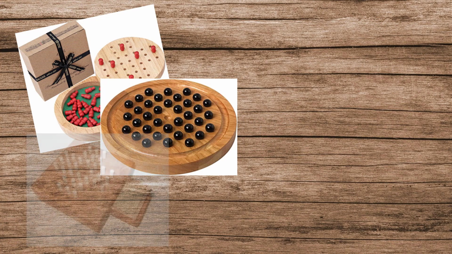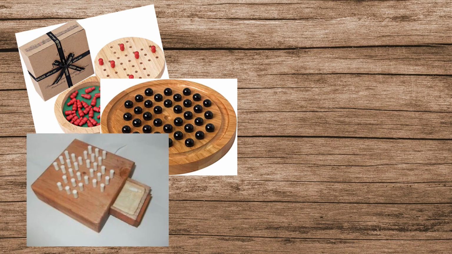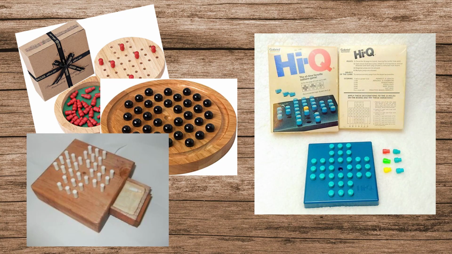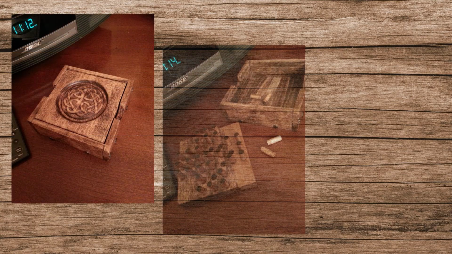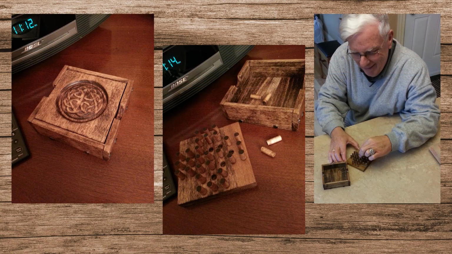There are all kinds of different ways that you can make this, and these are just some good examples. But I preferred to make one like I had when I was a kid, this cheap plastic one that kicked around our house for many, many years. Here are some pictures of a game that I created a few years ago. It was a lot of fun to make and fun to play. And my dad, well, you know what? He really, really enjoyed it.